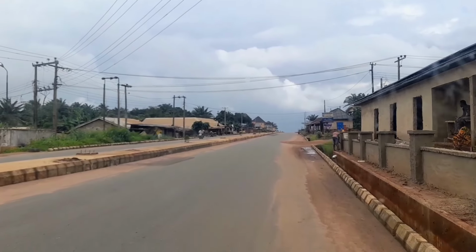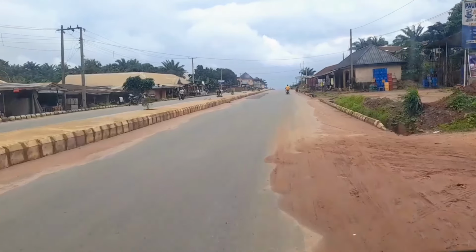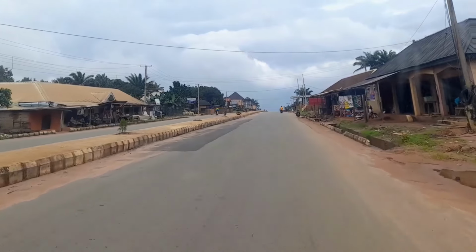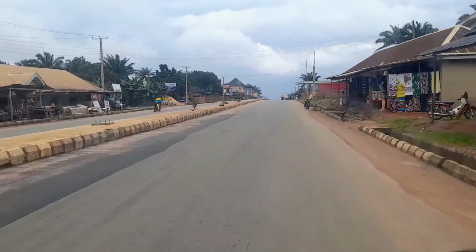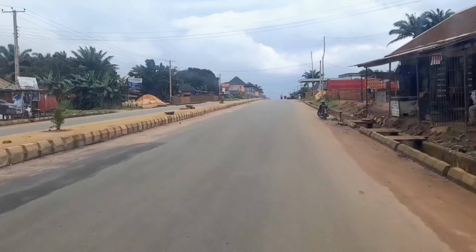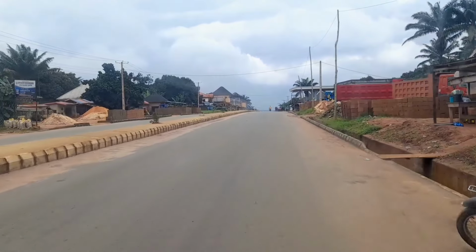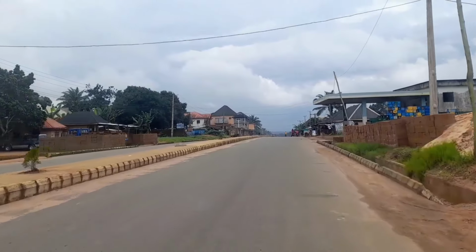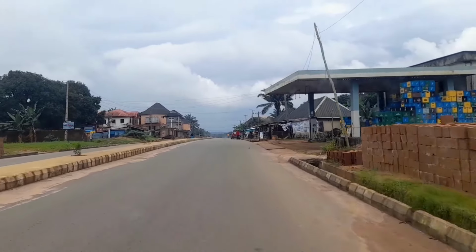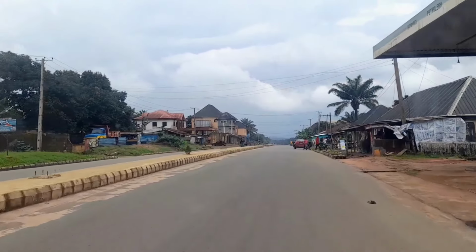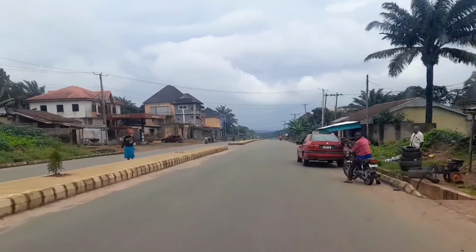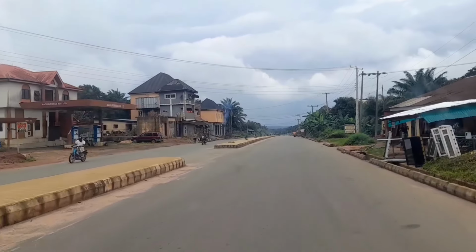Honestly, I'm not happy. But other than that, the drainage system we saw there is okay. But at some point before the roundabout, when you get to Oga, nothing has been done over there. The dualization and the asphalting ended somewhere, and before that roundabout, nothing has been done. You will get to see them when we reach that part. So let's continue.